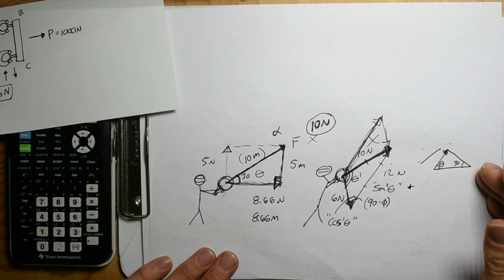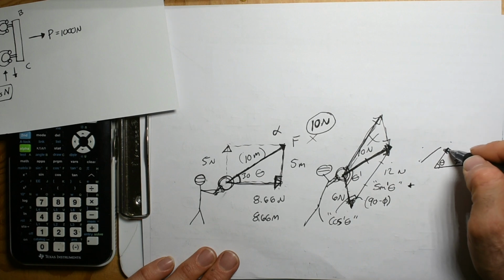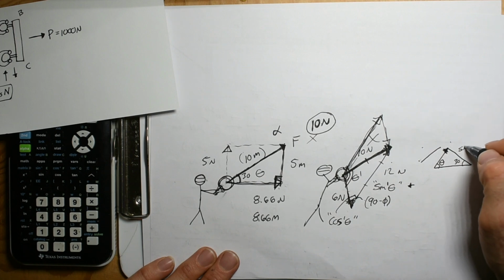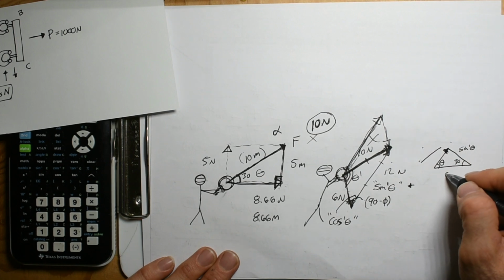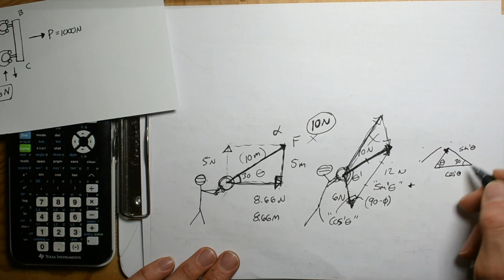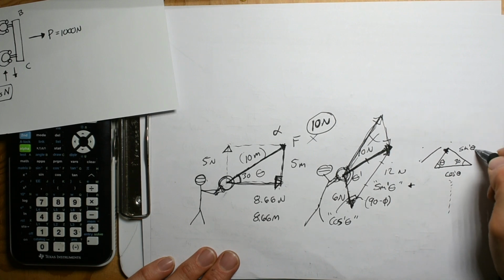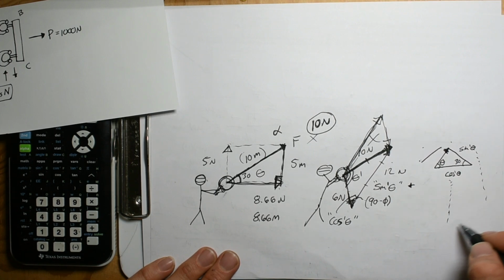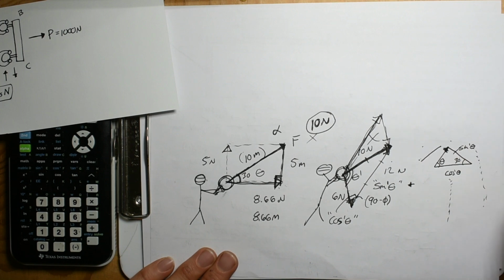This is theta. Hell yeah. This is going to be sine prime theta. This is going to be cosine prime theta. But these values, you're going to have to program in for this triangle.